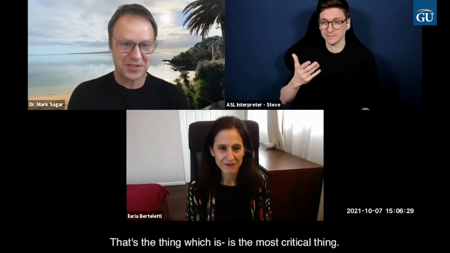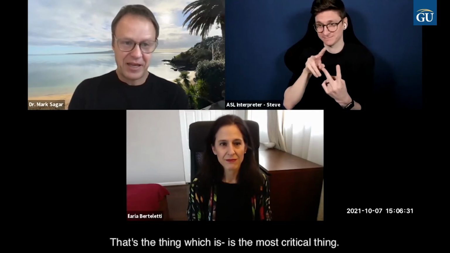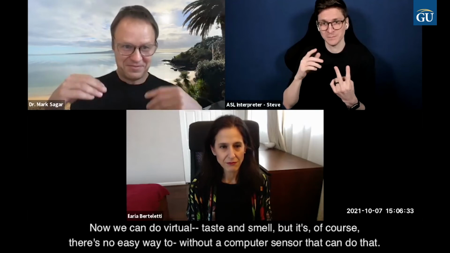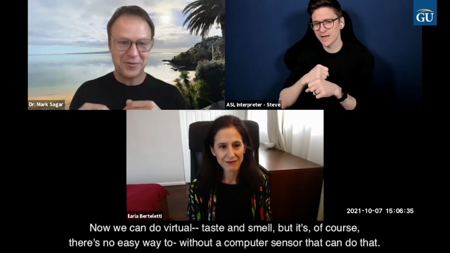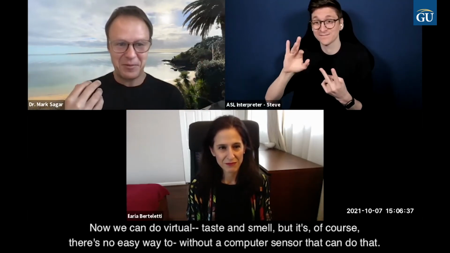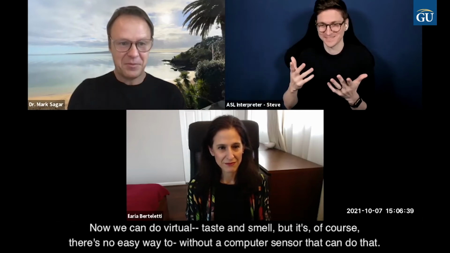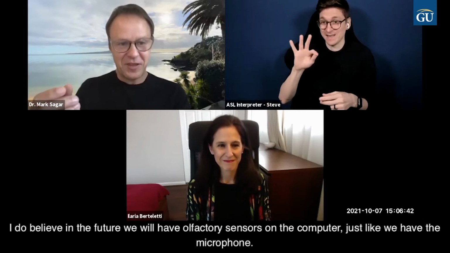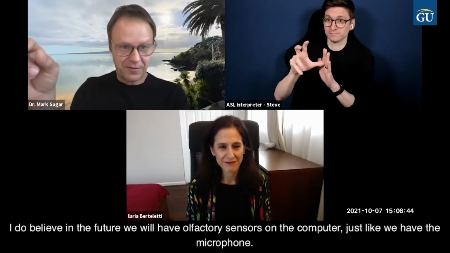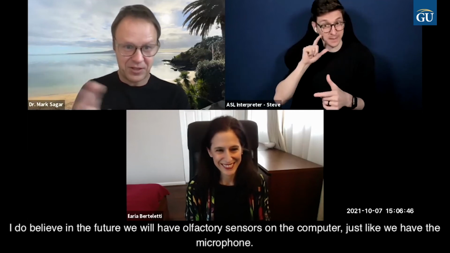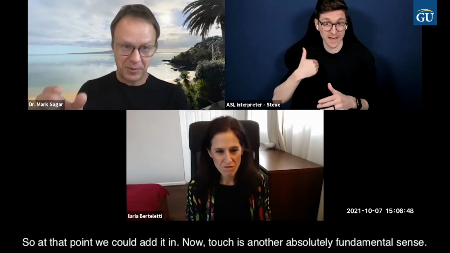That's the thing which is the most critical thing. Now, we can do virtual taste and smell, but of course there's no easy way to do that without a computer sensor. I do believe in the future we will have olfactory sensors on the computer, just like we have a microphone. So at that point we could add it in.